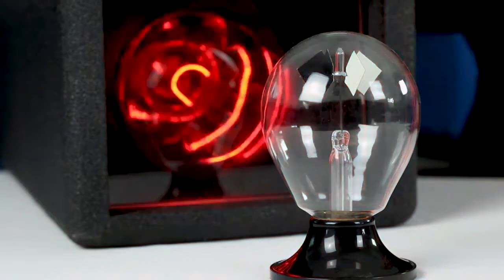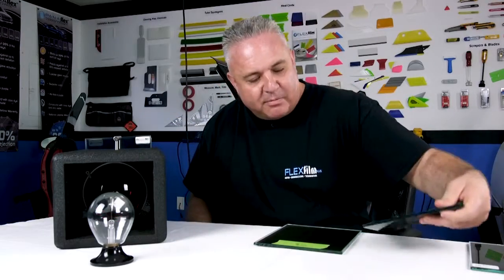Data's data. All right, there is the radiometer experiment. Hope you found that interesting.